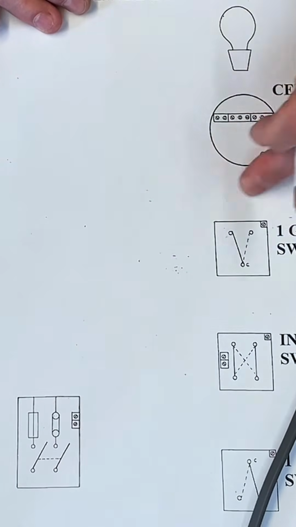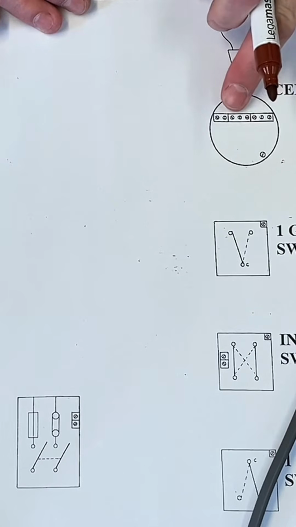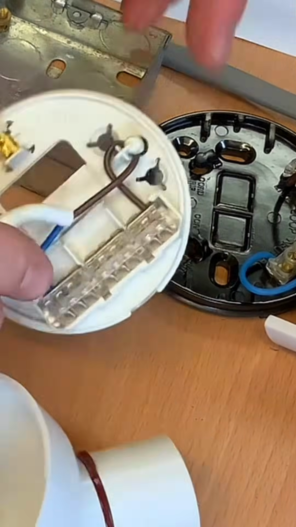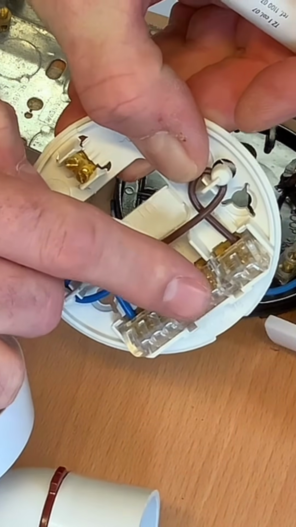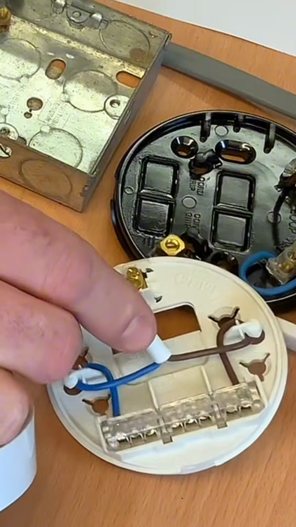So the line coming in, as always, is going to go into the center block of 3, the loop-in terminal. So it's going to go into this center block of 3, the loop-in terminal, and it doesn't matter which of those holes we choose. Again, try and make it as easy as you can for the drawing.